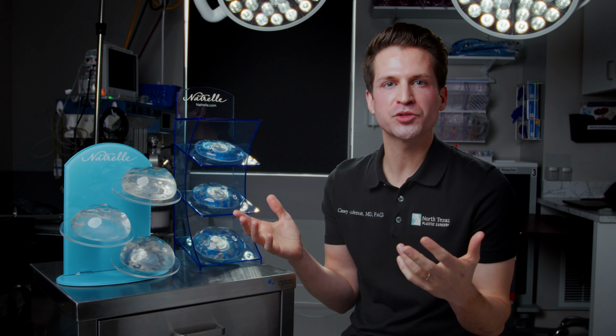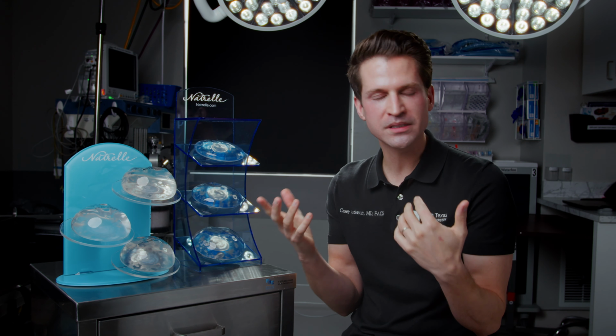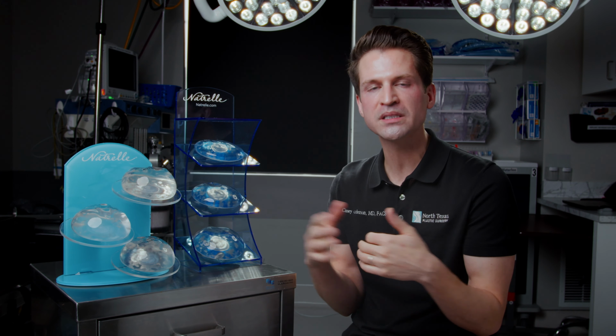That being said, patients still want to know, cool information, bro, but what do people actually get? So if you are coming to me, the vast majority of patients who do come to me have a similar kind of thought that, yeah, it's not going to be totally natural because there's a breast implant, it's going to be augmented, but they don't want to look super fake.